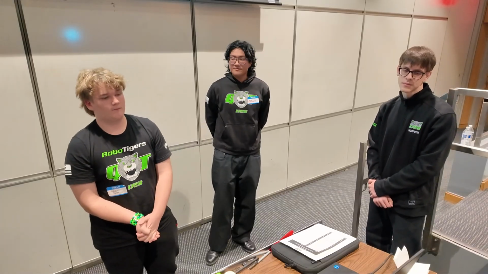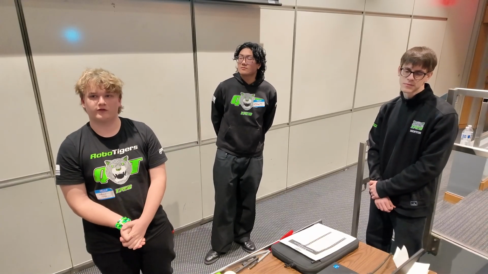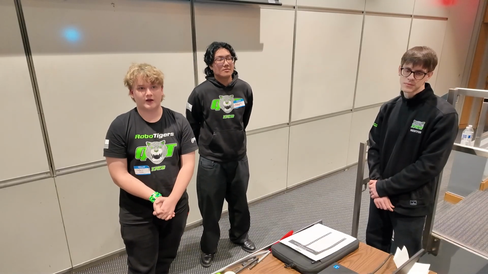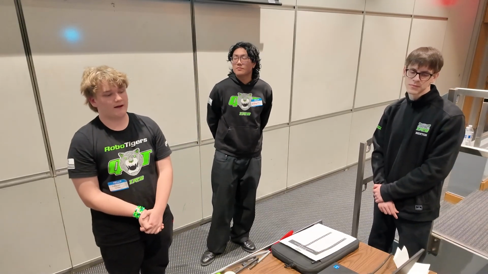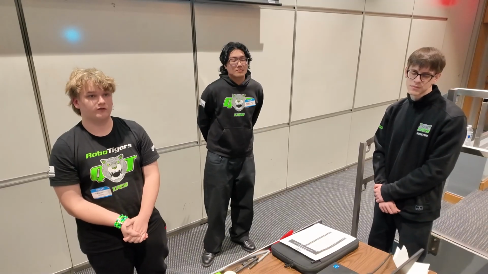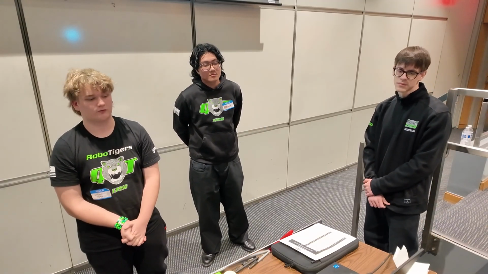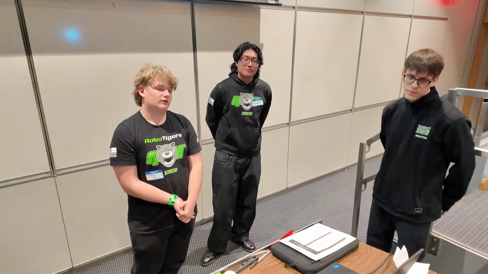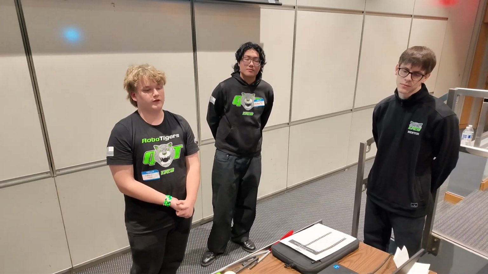Let's say it's your first match of the day or your second match of the day, and you're playing with or against a robot and it's their first match of the day. There's no scouting data on that team. Pre-scouting helps make strategies going into it, so you have the upper hand going into competition. We highly recommend it.